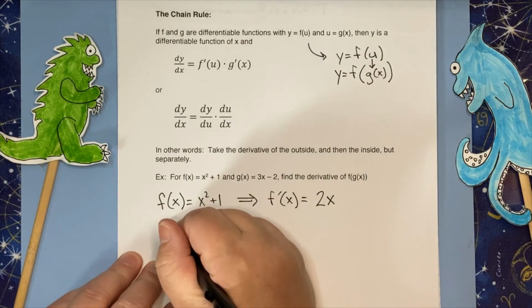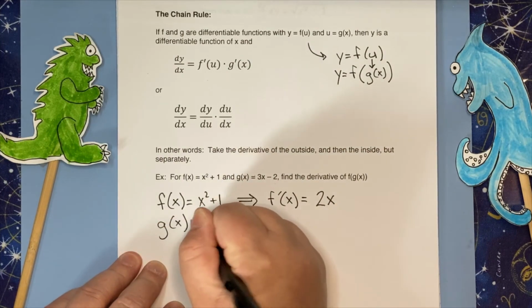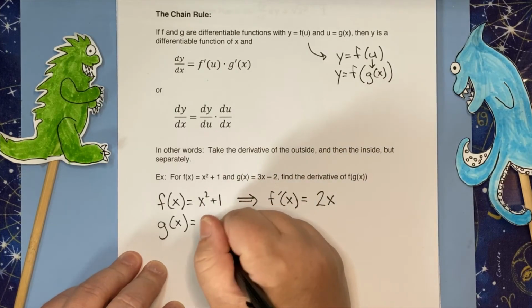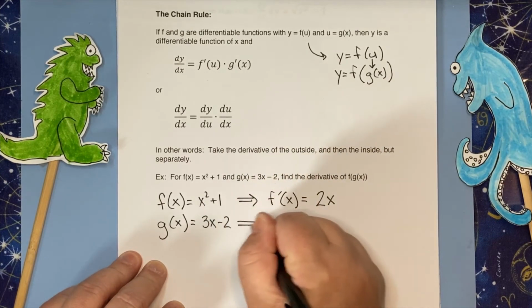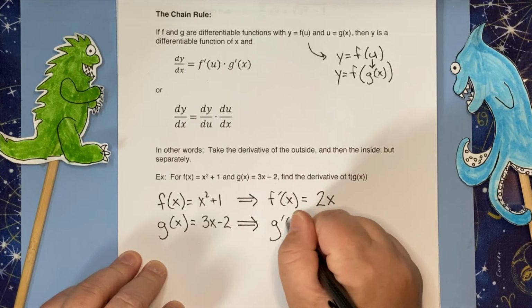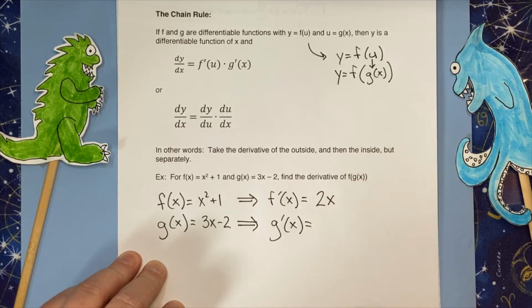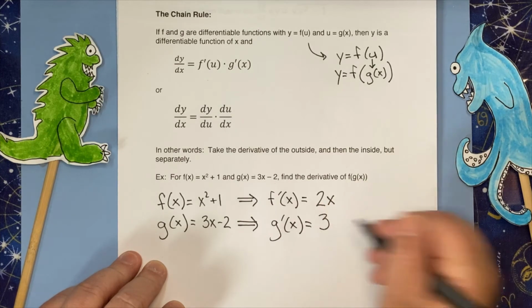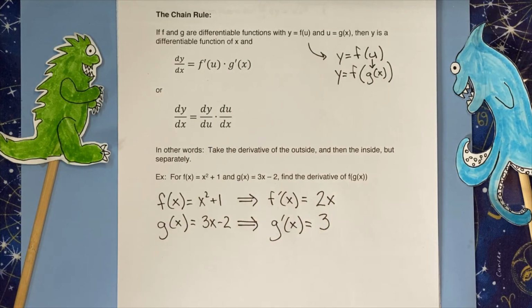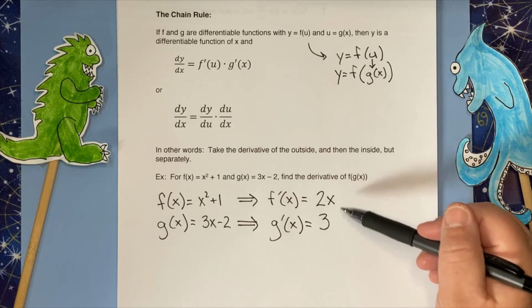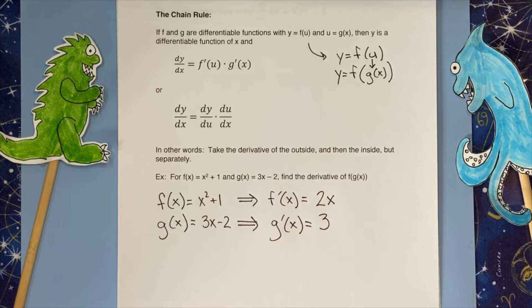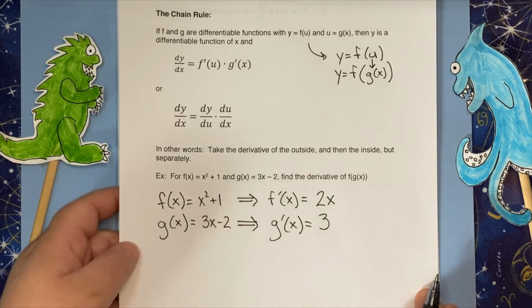And if we have g of x, that's our other function, 3x minus 2, then I know what the derivative of g is, right? The derivative of 3x minus 2 is just 3. In this case, and this is why I picked this one, you can clearly see the derivatives are much simpler than the original functions. So you can already anticipate that this is going to simplify some of our calculations a bit.